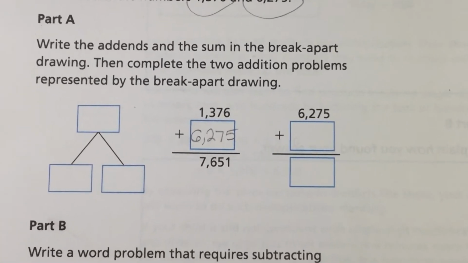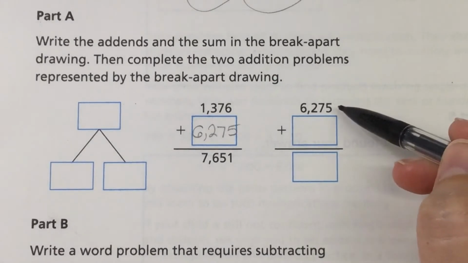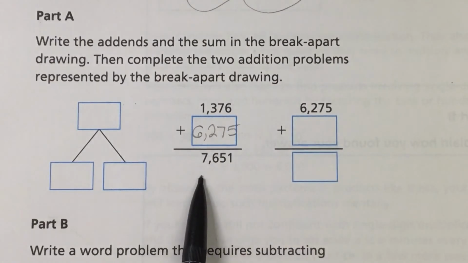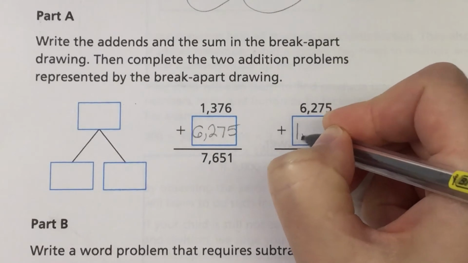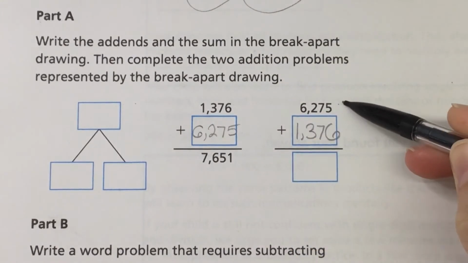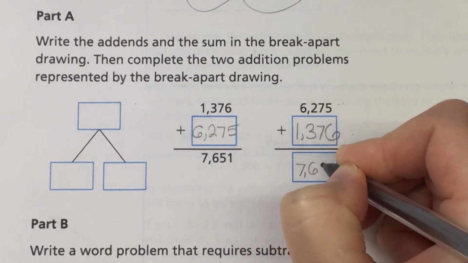These are like your number families, your word families that I'm sure you've done and will do this year as well. So adding the 1,000 number plus the 6,000 number gives us the 7,000. Adding the 6,000 number plus the 1,000 number, so just flipping them around, showing that commutative property of addition, gives us the same answer.